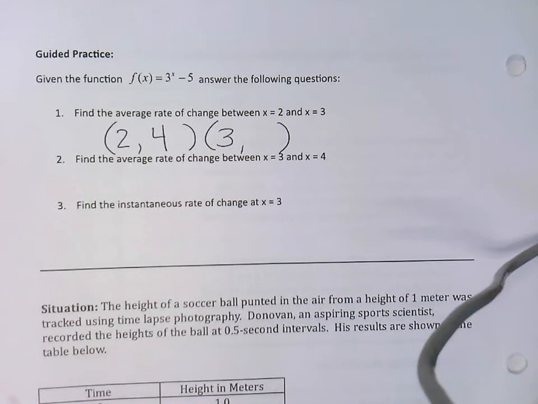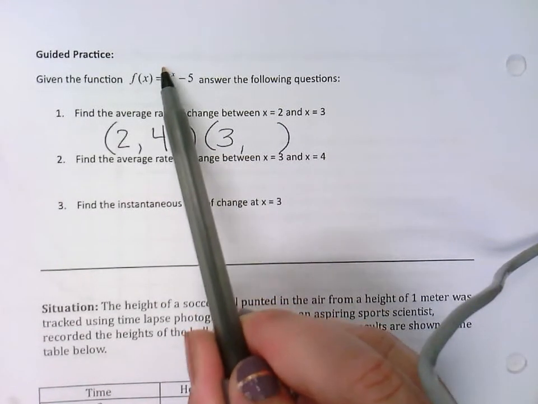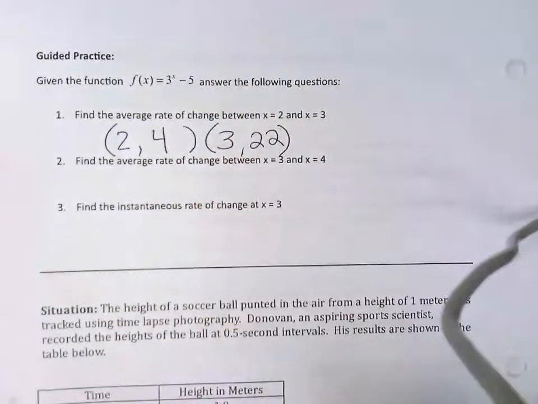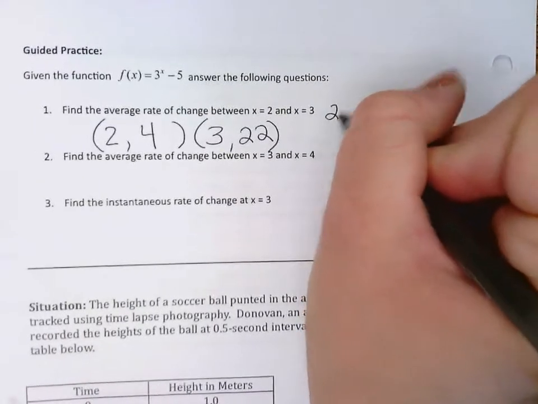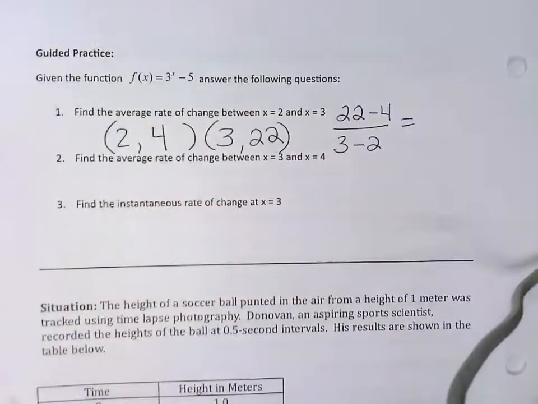Then I'm going to plug in a 3. So 3 cubed is 27. 27 minus 5 is 22. So now I've got my 2 points and I can calculate my rate of change. It doesn't matter which point you put first, as long as you keep it consistent. So I like to put the bigger number first. So I do 22 minus 4 over 3 minus 2. So y2 minus y1 over x2 minus x1. So we can see that the average rate of change was 18.